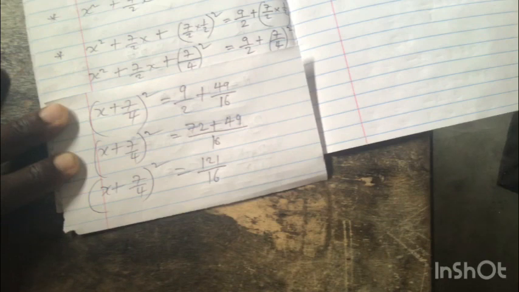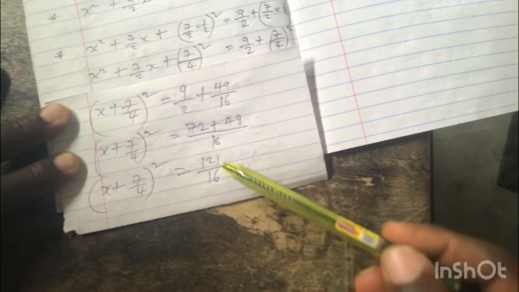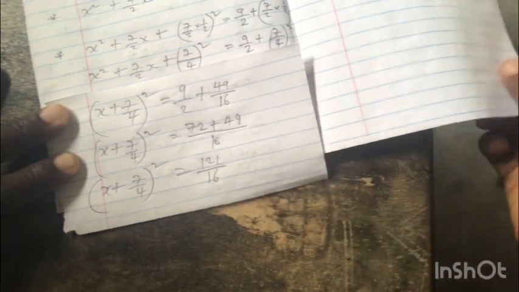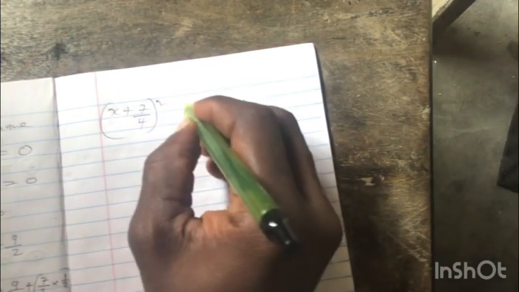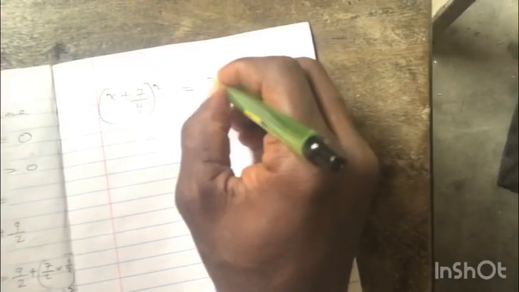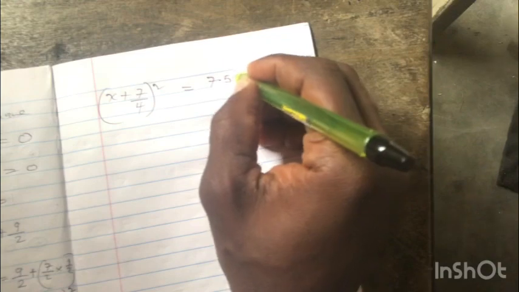All right, so we are going to divide this. We are going to use a decimal number for that. So you now have, let me transfer this other side, 7/4 all square equal to 121 over 16, to give you 7.5625.